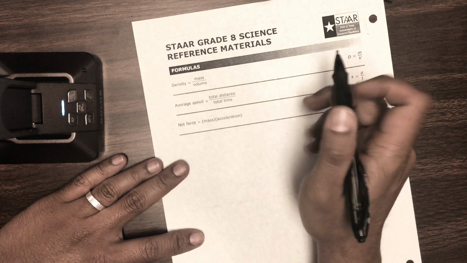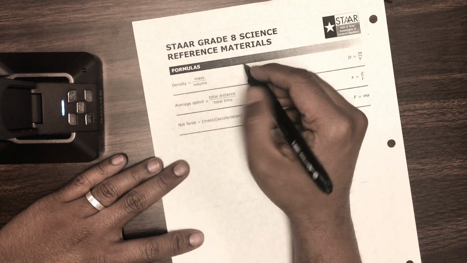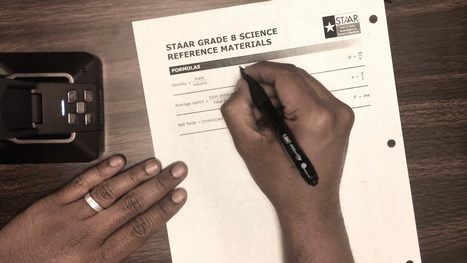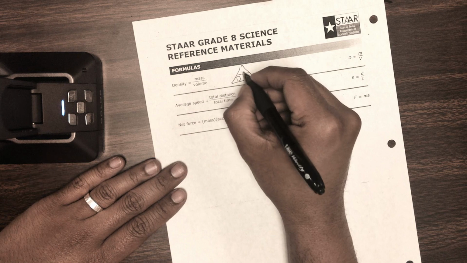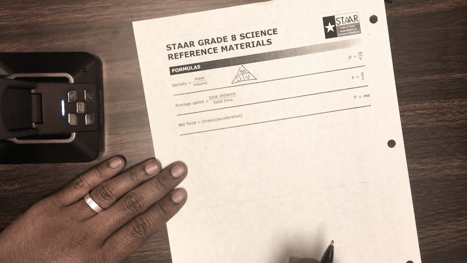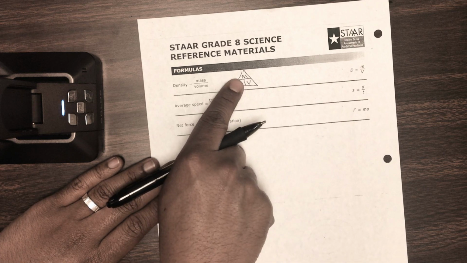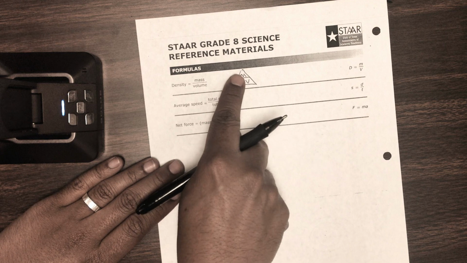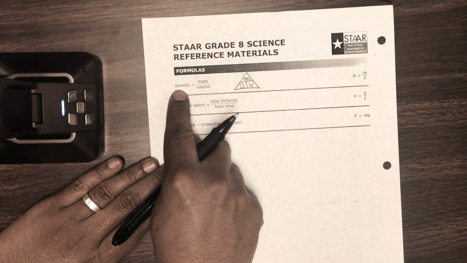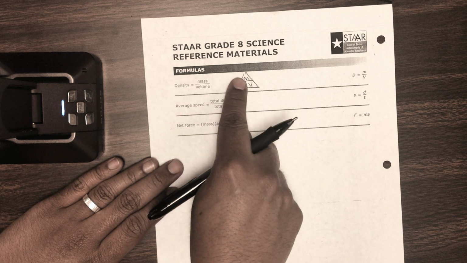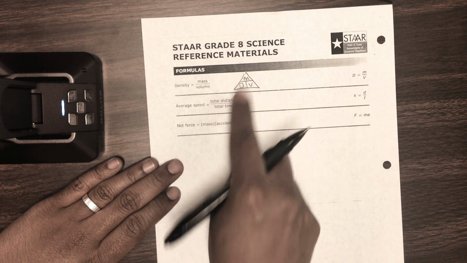At the top, I'm going to draw my triangles. We didn't go over this one in class because this is 6th grade material, but there's a triangle involved here too if you want to memorize it. You have D, M, and V. The way you solve for this is you cover up whatever you're looking for. So density, you cover up density, it's mass divided by volume. That's a good way to check if your triangle is right. They give you a formula here, you cover it up, and it should match that formula.